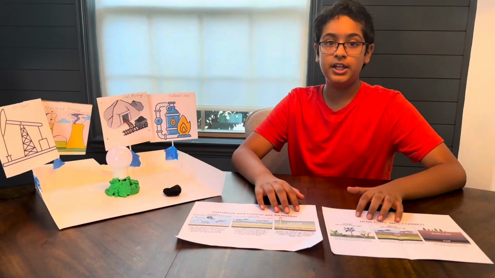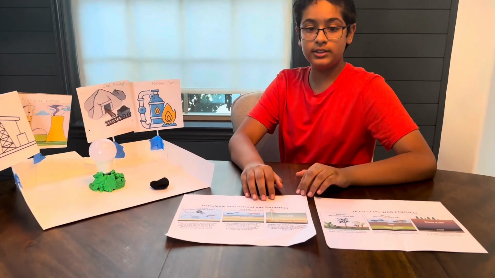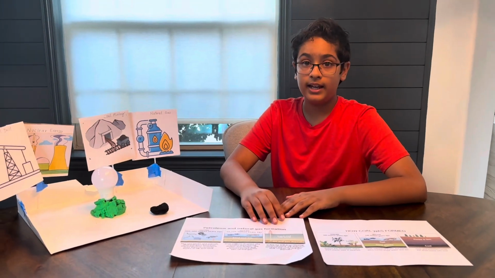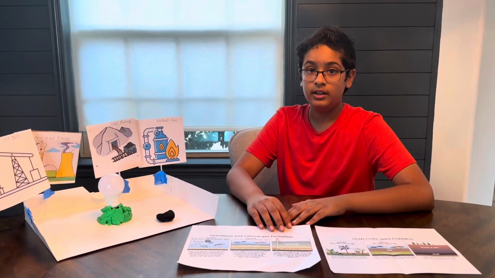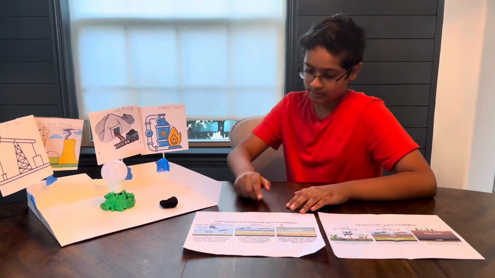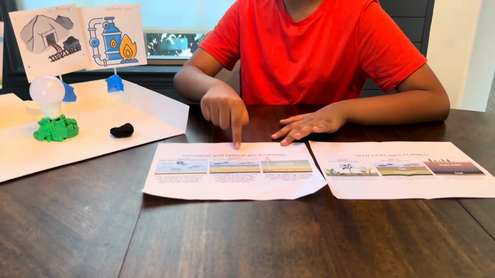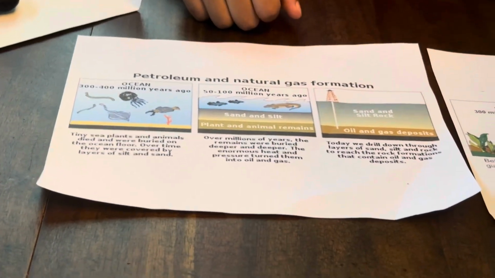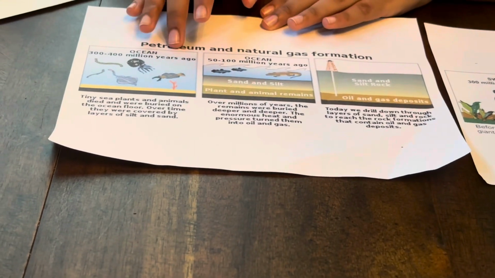Let's look at the creation of oil. Oil is a non-renewable source. This means that it is limited and has to be created throughout time, and we need to use this oil very wisely. So if we were to look at the creation, which is this paper right over here, we'll start at step 1. Basically, oil takes hundreds of millions of years to form.